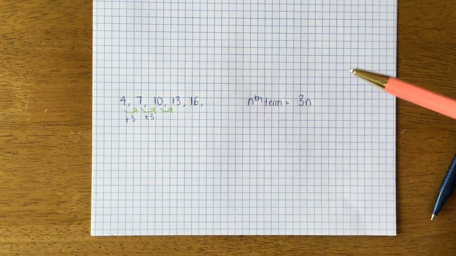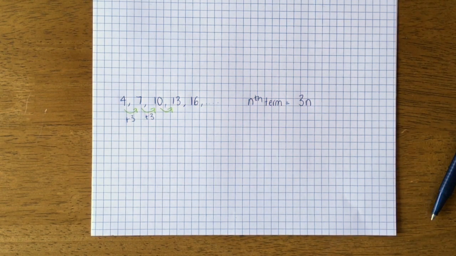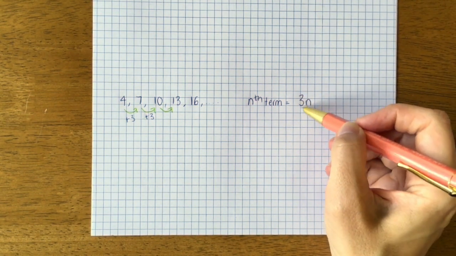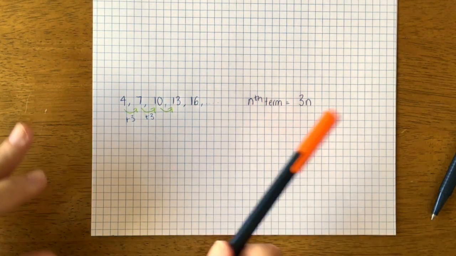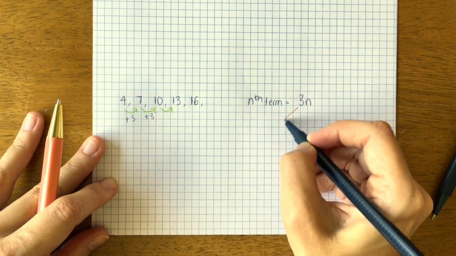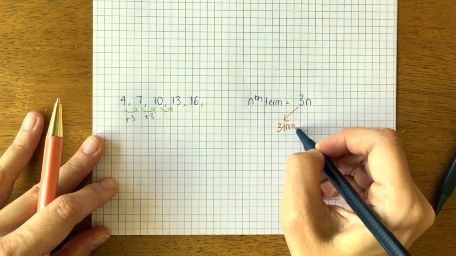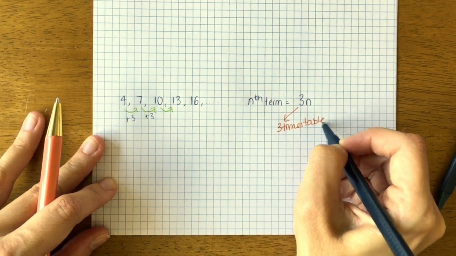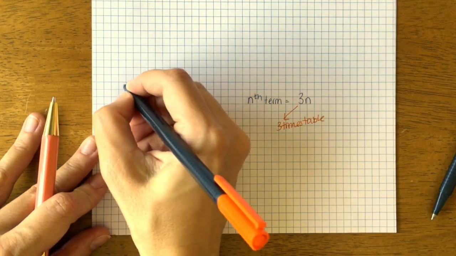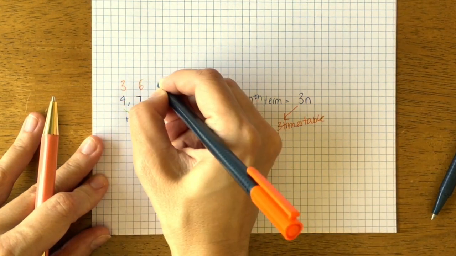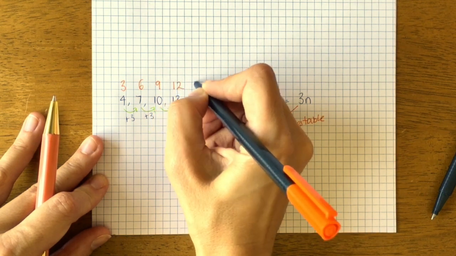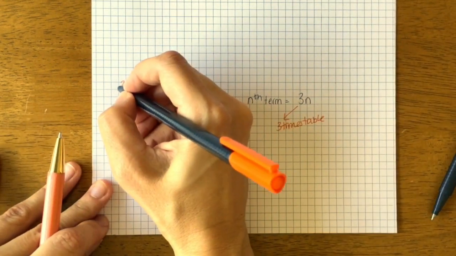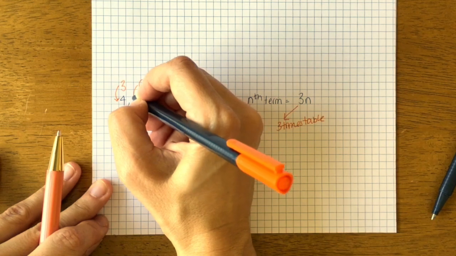Now remember, this is the key part to this, okay? This 3n represents the 3 times table. So that's the 3 times table. So I'm going to write my 3 times table above my sequence, and I'm going to see how it has changed each time.